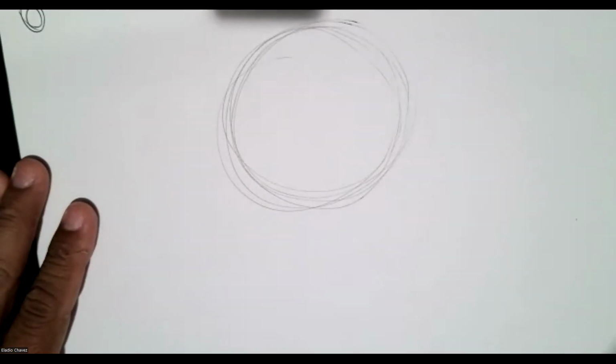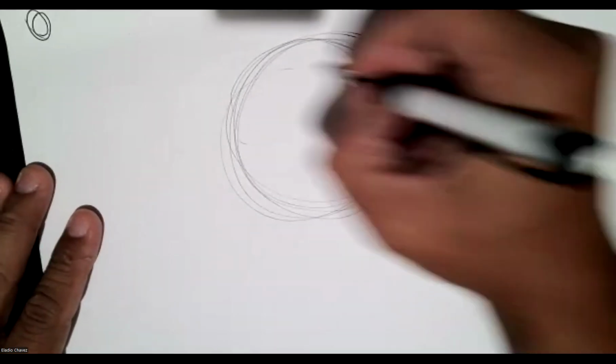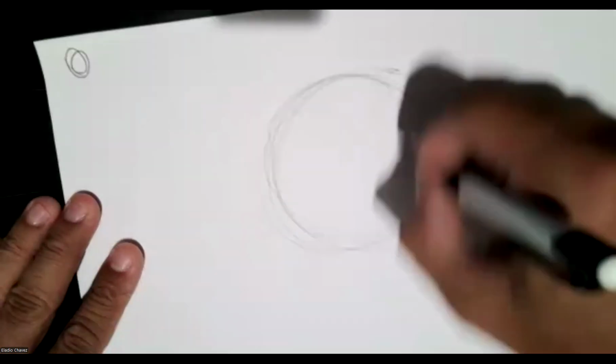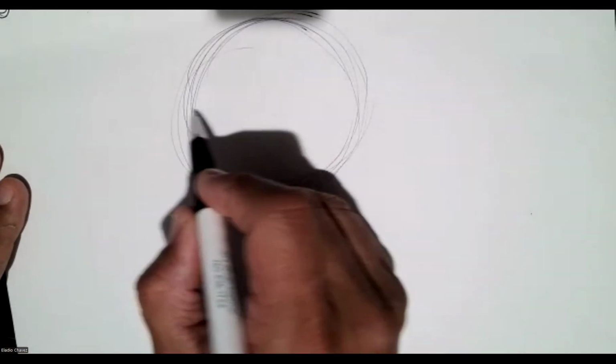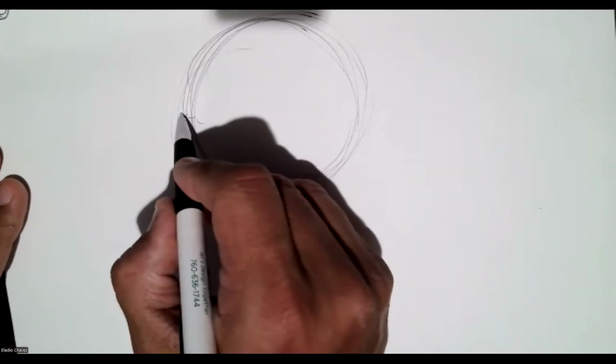All right, practice your circle. It doesn't have to be perfect. I'm sketching it in. It's a sketch, and sometimes it gets really dark, so I would sketch lighter than that. Now the relationship. Let's get this into fourths before we do anything.